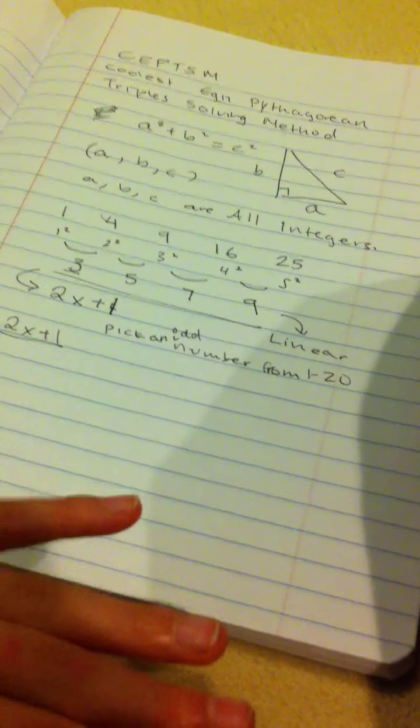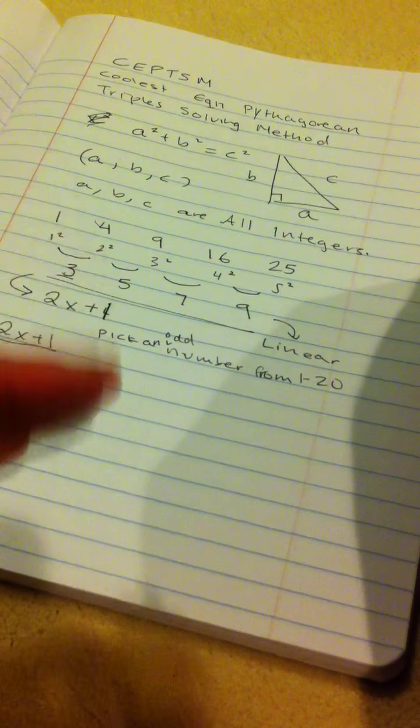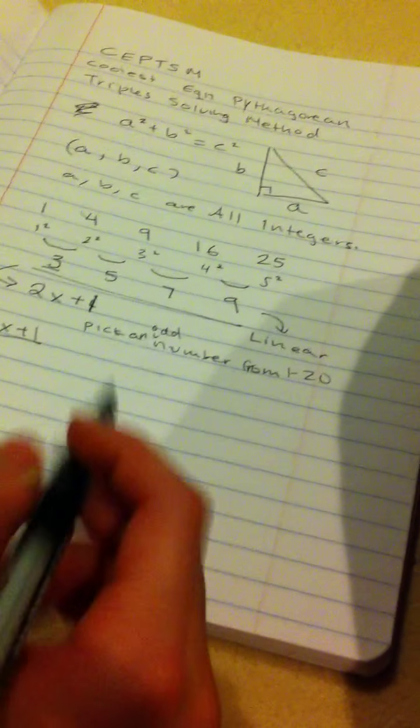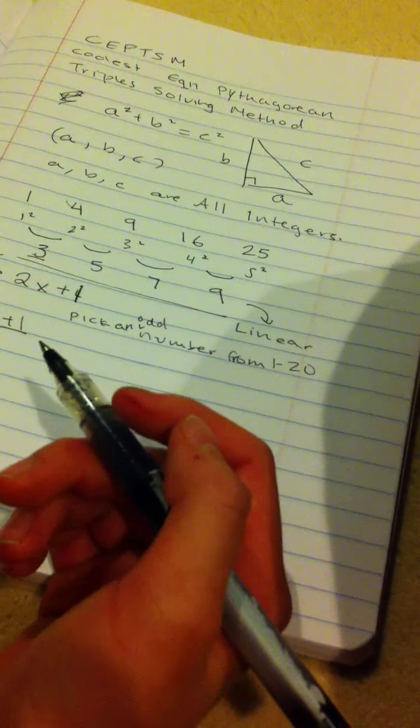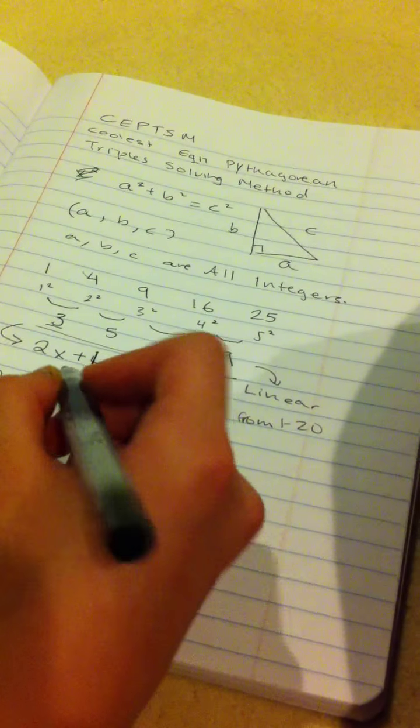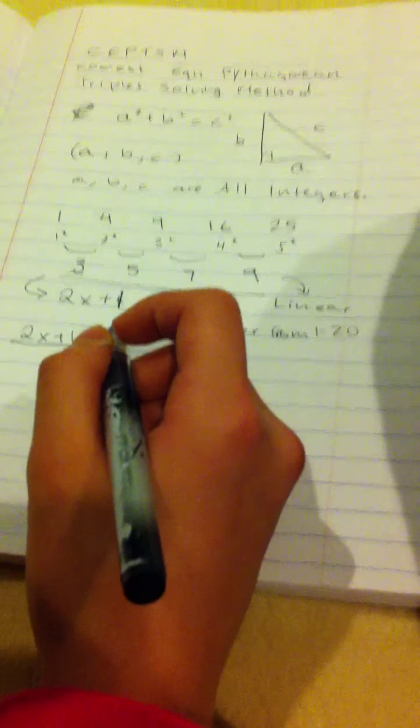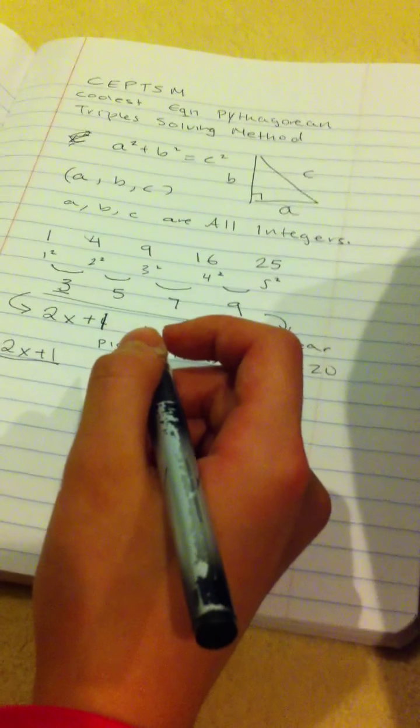Actually, you can use this for any odd number as long as it's positive. So let's say 13. Actually, no, that one's kind of hard. Okay, how about 9? 9 to keep it simple.